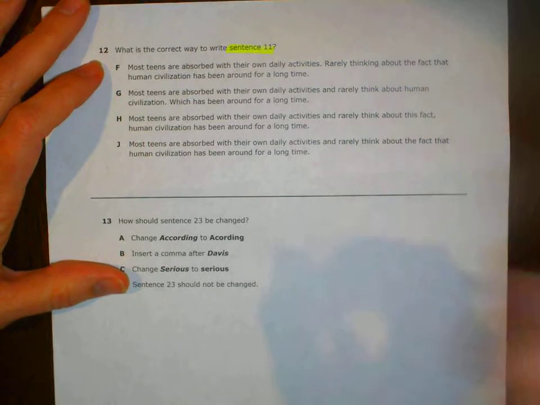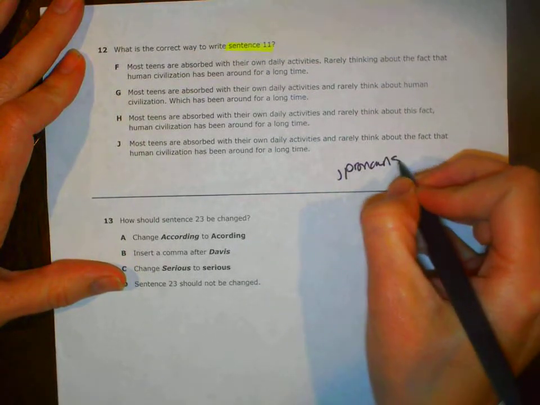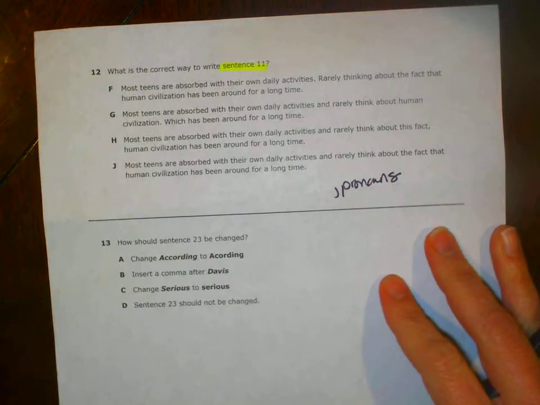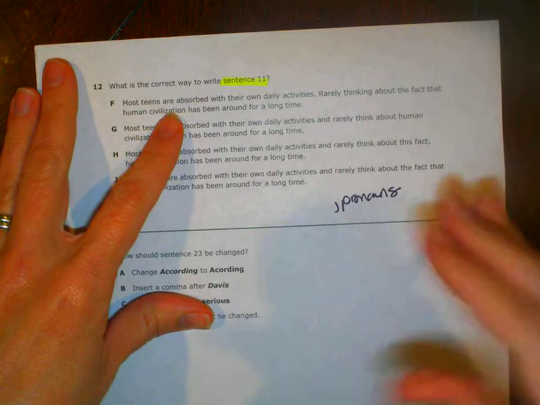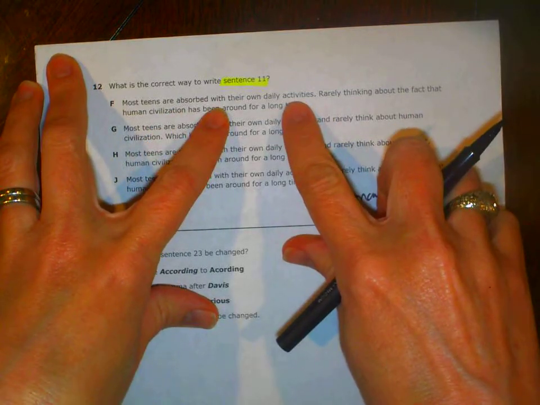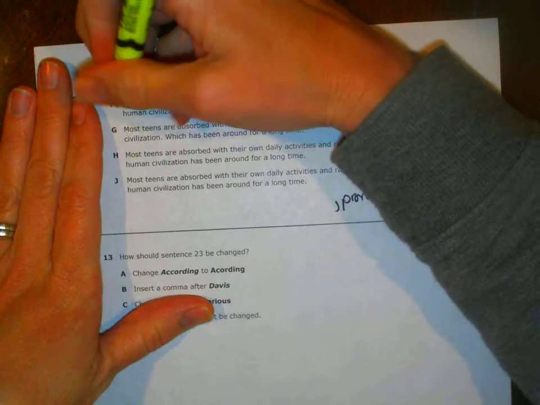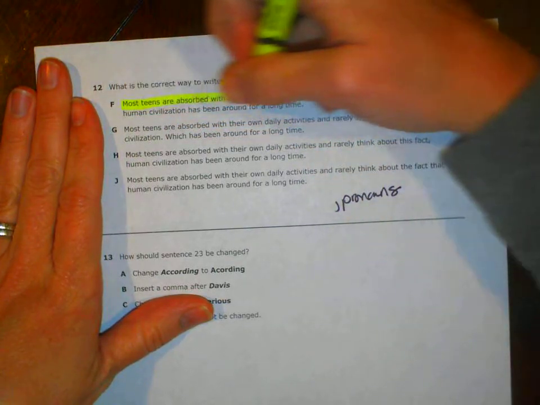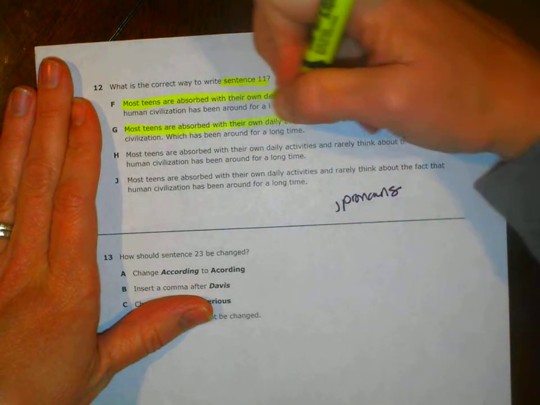Some things to look for: commas and pronouns. So let's see if we have any of those. Okay, most teens are absorbed with their own daily activities. Let's find where these start getting different. Most teens are absorbed with their own daily activities.